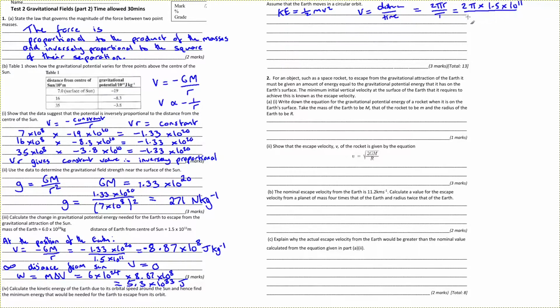And the period of its orbit, 365 days, we need to convert into seconds. There are 24 hours in a day, 60 minutes in an hour, and 60 seconds in a minute. So we can work out the speed of the Earth. And there we are. I've written that down to 5 significant figures just to avoid a rounding error at the end. So calculate the kinetic energy now.